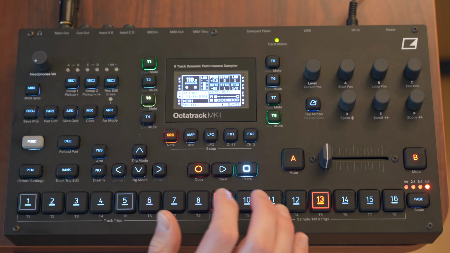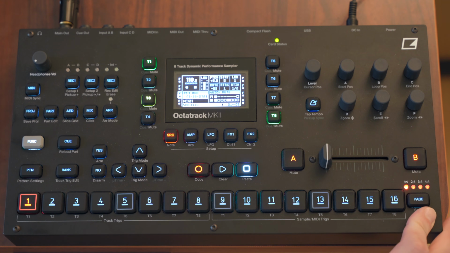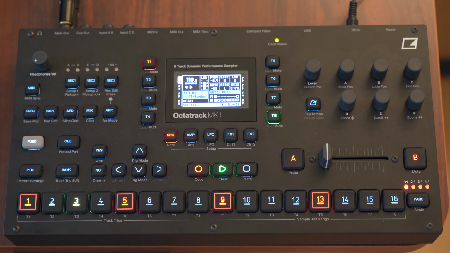All right, let's talk about the kick track next, because it's just about the most simple thing you've ever seen in your life.